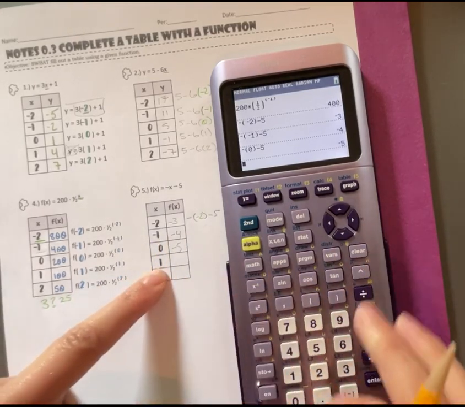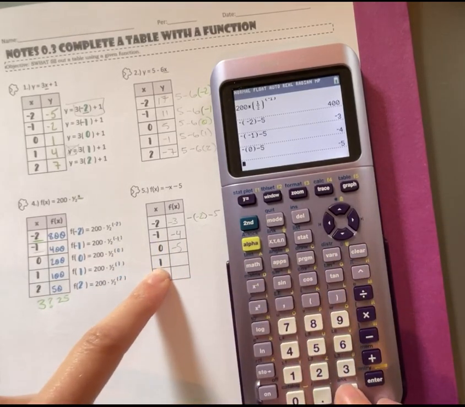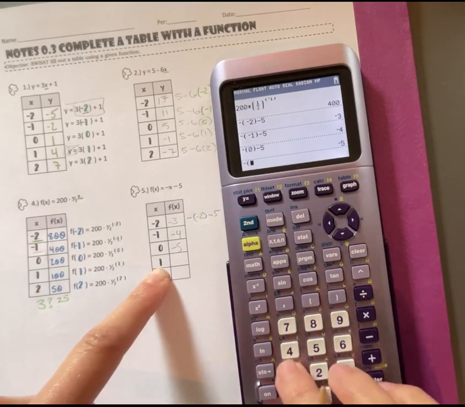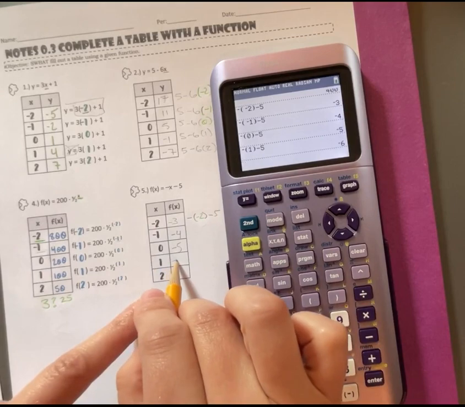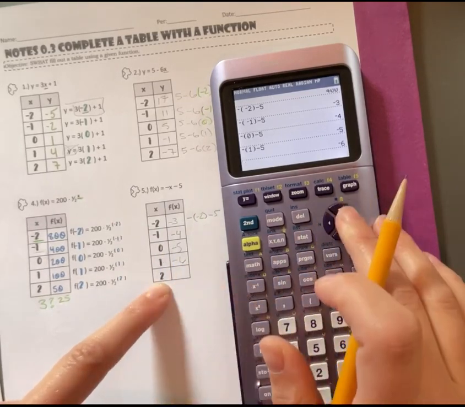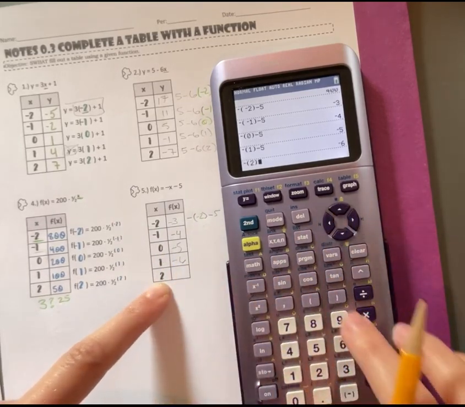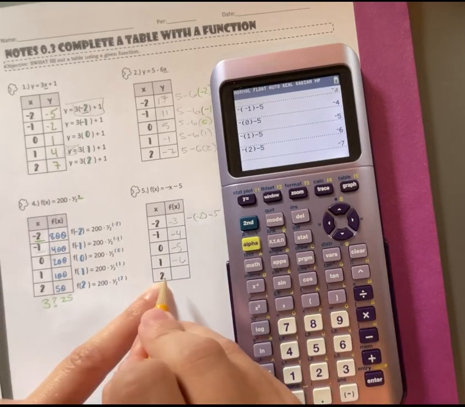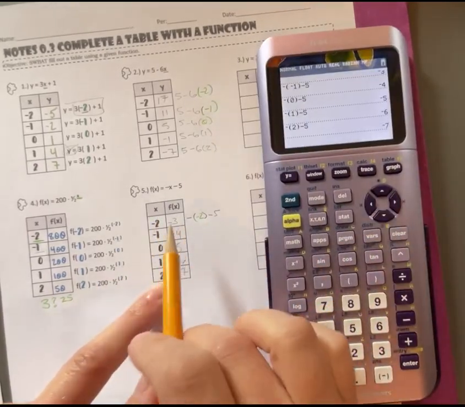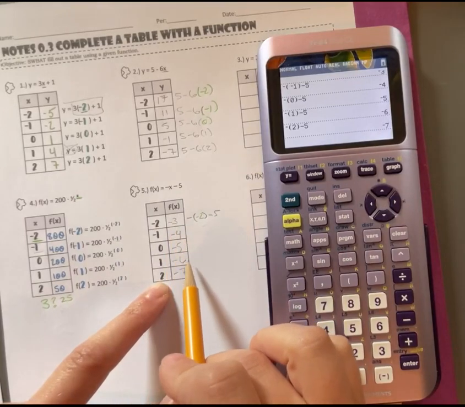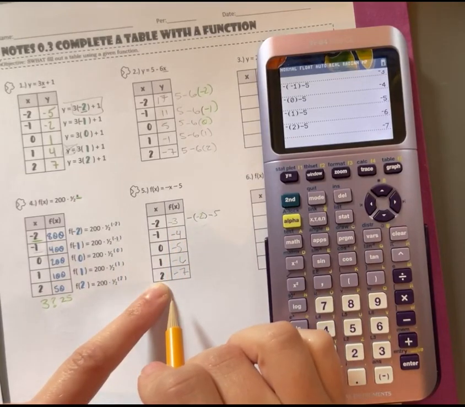Again, or you could totally retype it, right? So this time I have a 1, so I do negative parentheses 1 minus 5. Still works out. And then I replace with a 2, and I get my -7, okay? All right, so do you notice a pattern that's happening here as we go down the table?